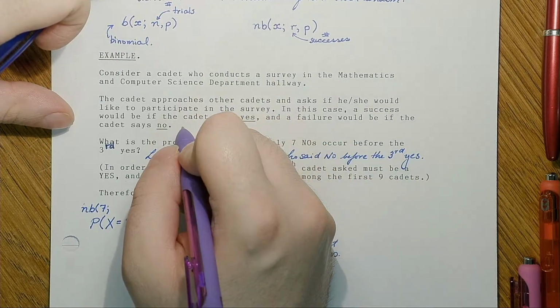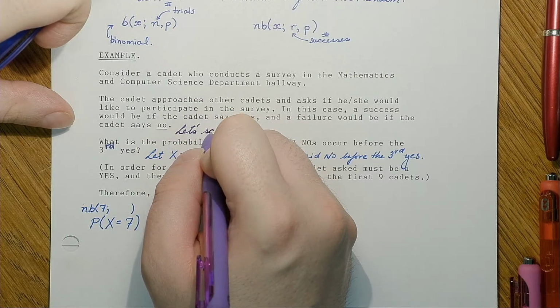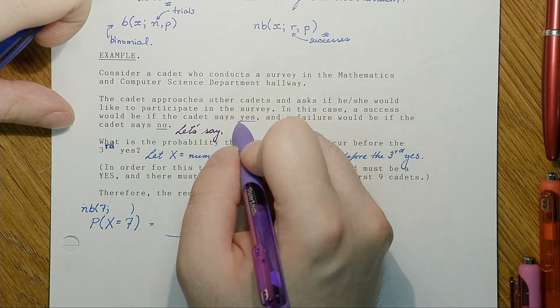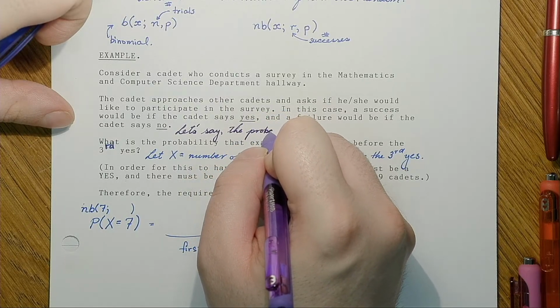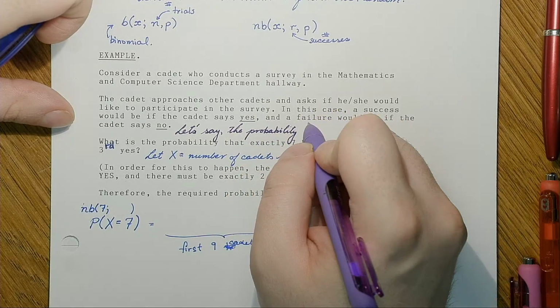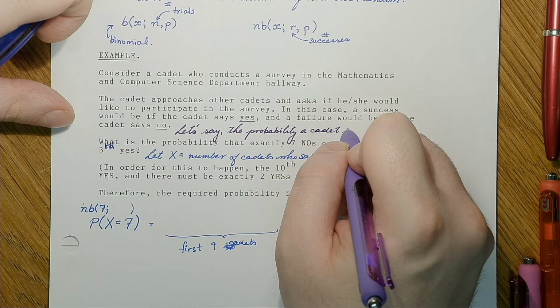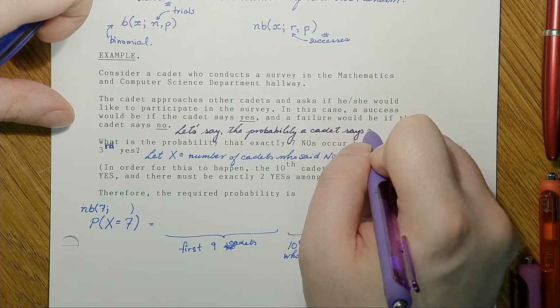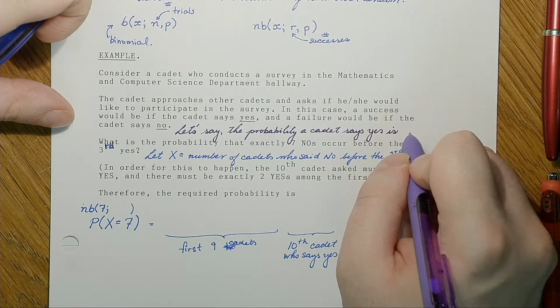So what we can say is that let's say the probability the cadet says yes is just p.